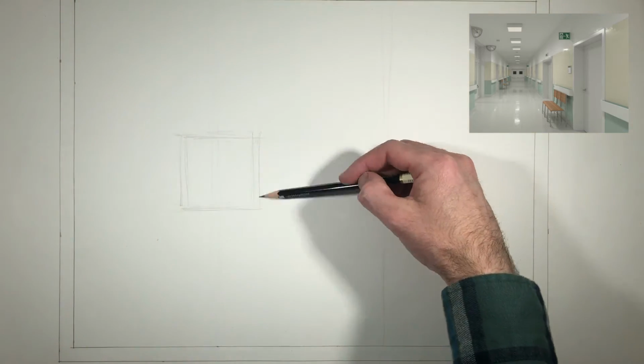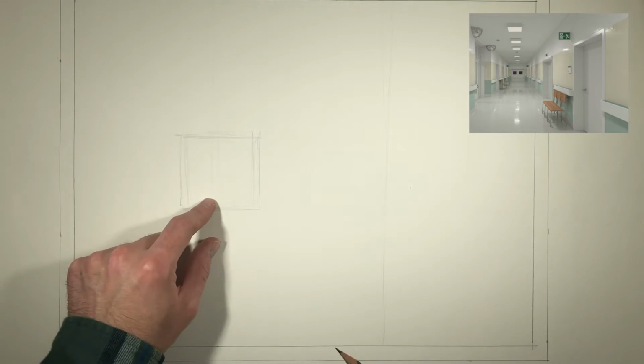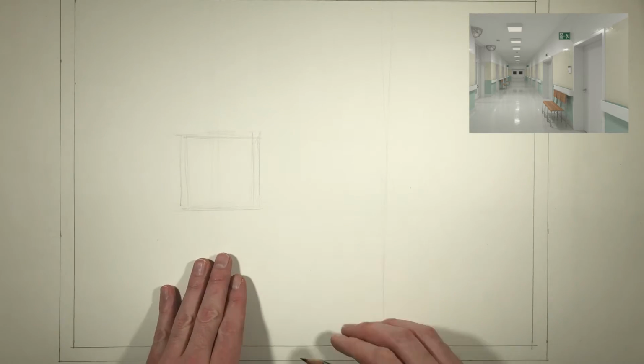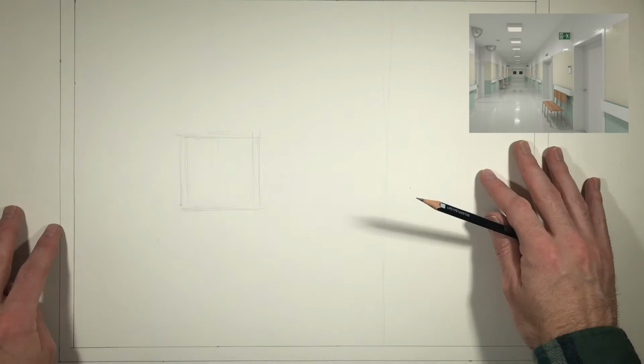So that's a great place to start, because now what I have is that very back wall. I have it nice and small on my page, because that leaves plenty of room for eventually what's going to be floor and the side walls.